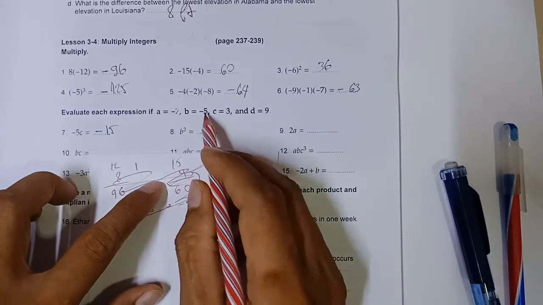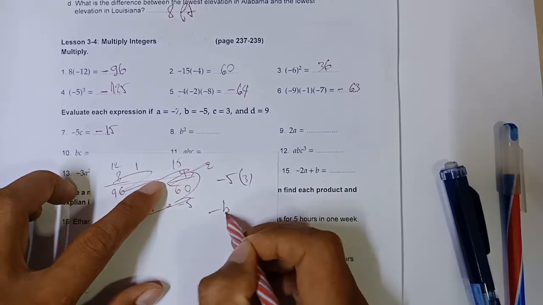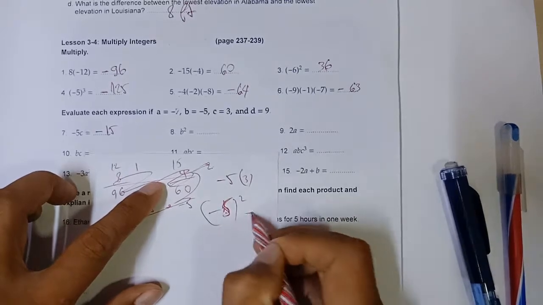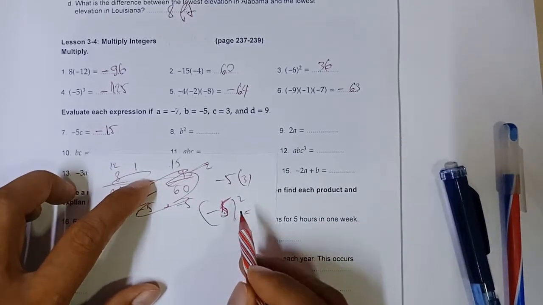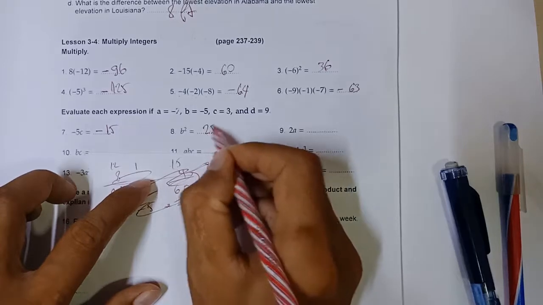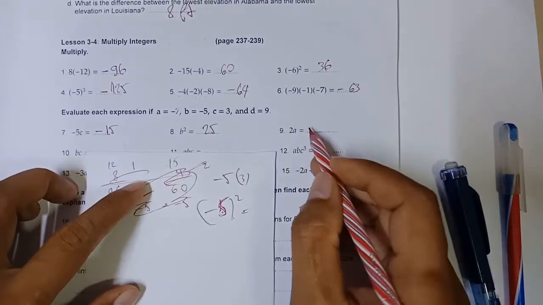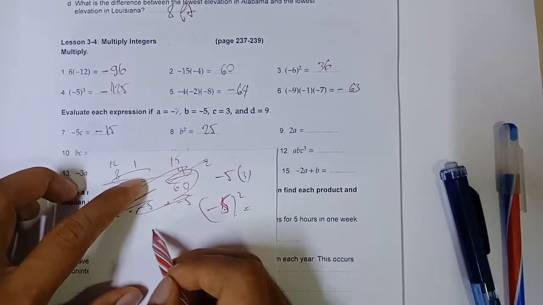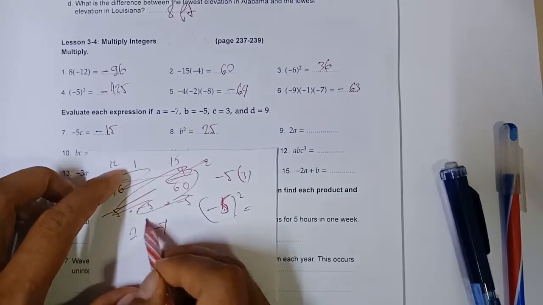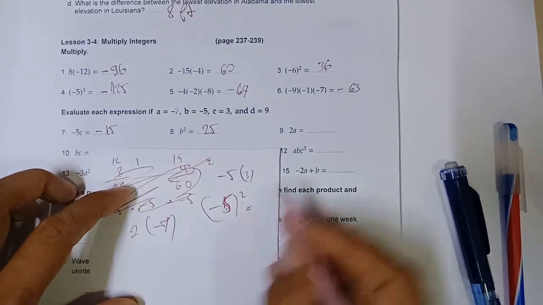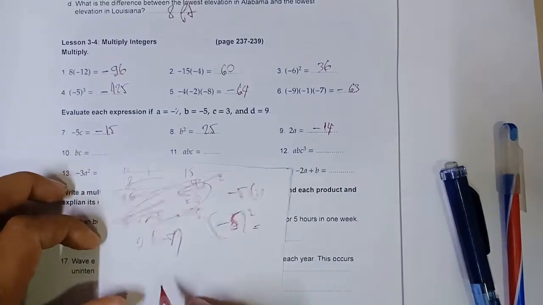B square, B negative 5. So you have negative 5 squared like this. In other words, negative 5 times negative 5, positive 25. 2A, 2 times A. A is negative 7, so 2 times negative 7, negative 14.